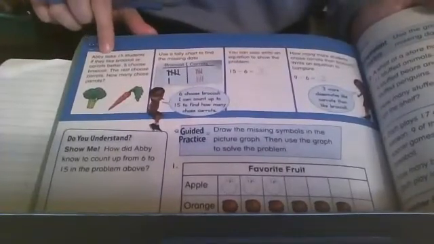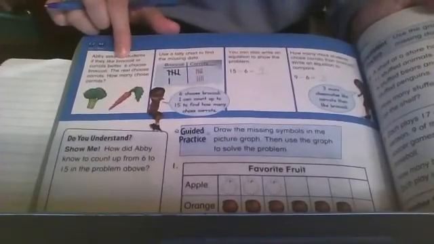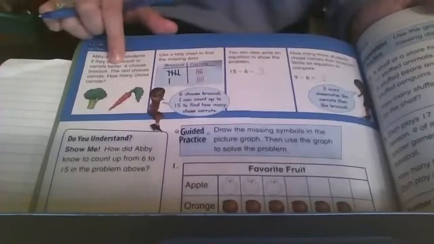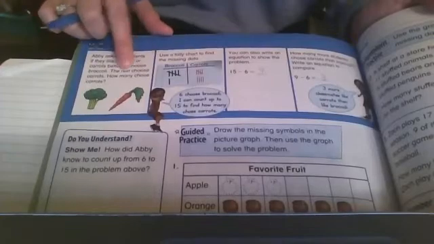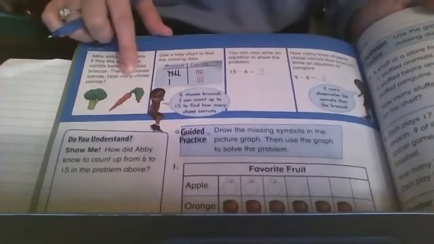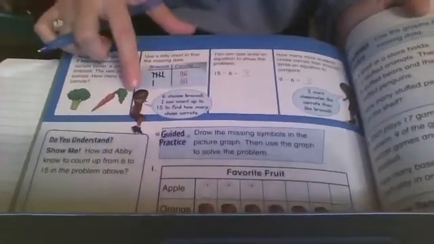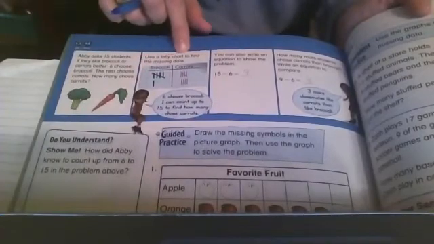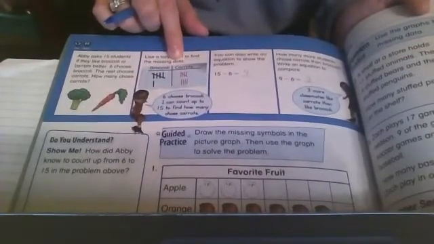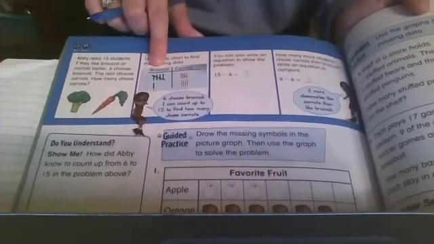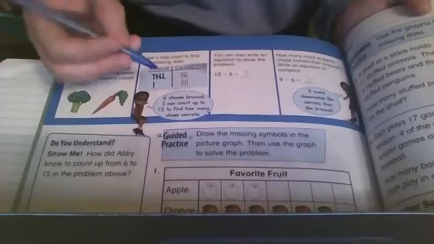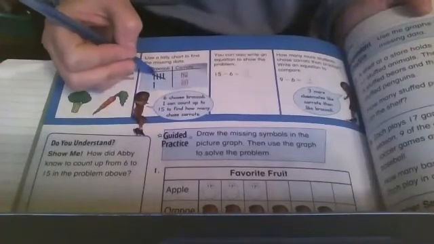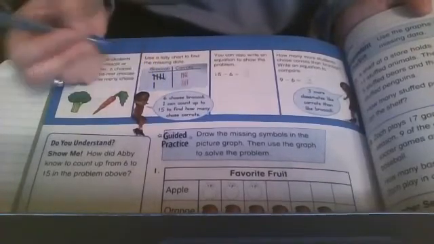It says, Abby asks 15 students if they like broccoli or carrots better. 6 chose broccoli, the rest choose carrots. How many chose carrots? All right, so Marta says use the tally chart to find the missing data. Okay, so for broccoli, I knew that there were 6 kids that chose broccoli. So we have 1, 2, 3, 4, 5. It's bundled here in 5 and 6 more.